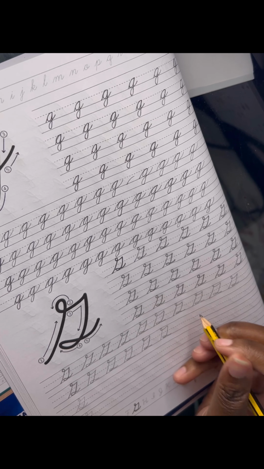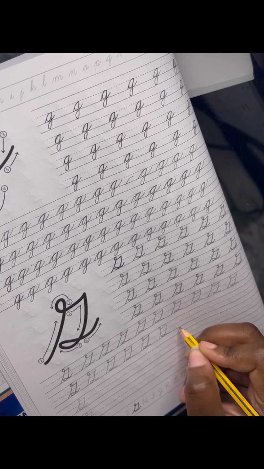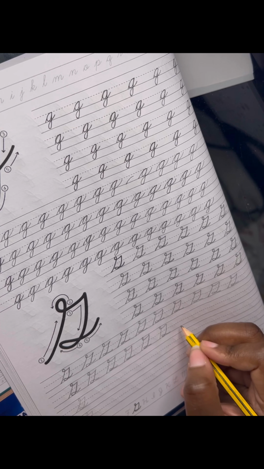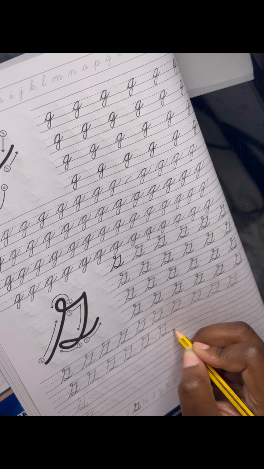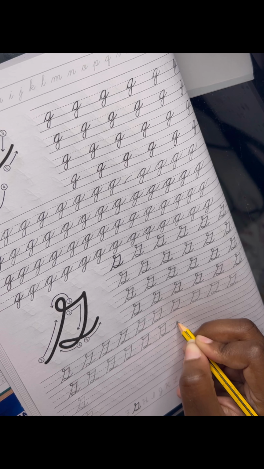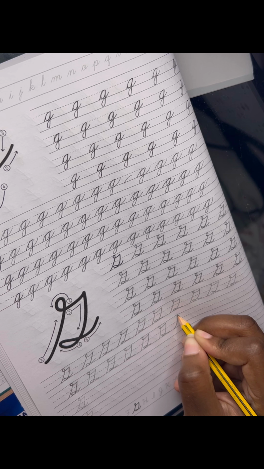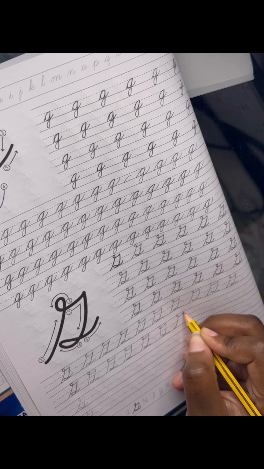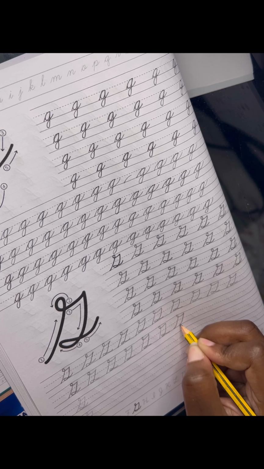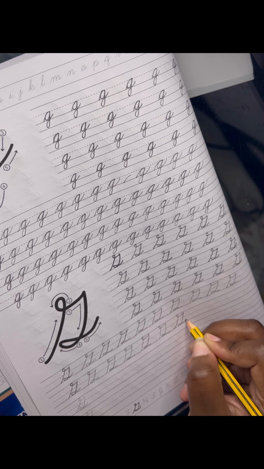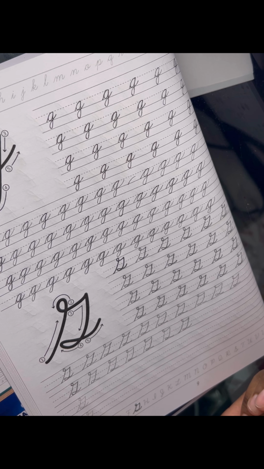I'm sort of doing it like a flat line. Need to be bringing it up a little bit more to match that. I think there needs to be more of a bend in this line as well.